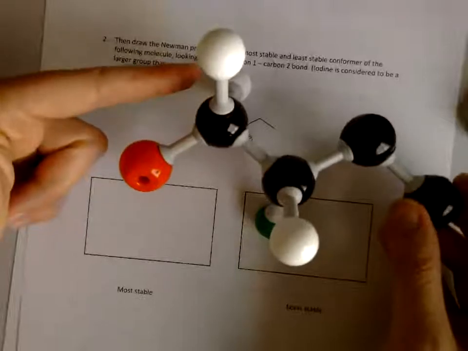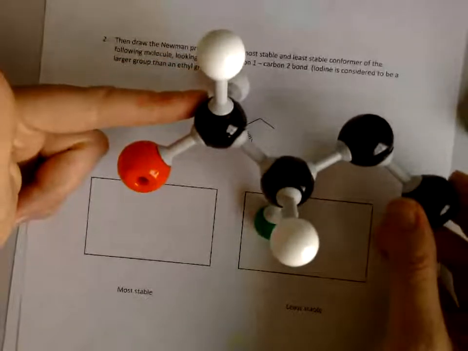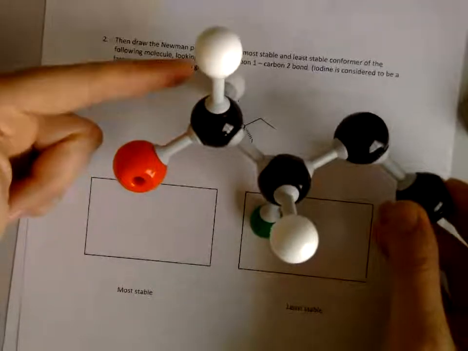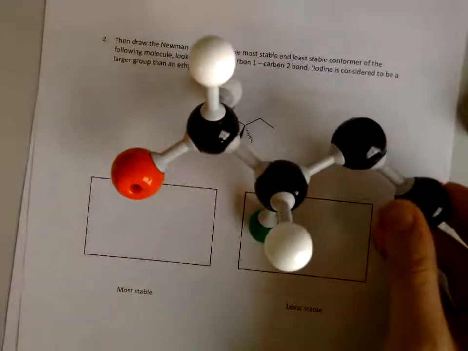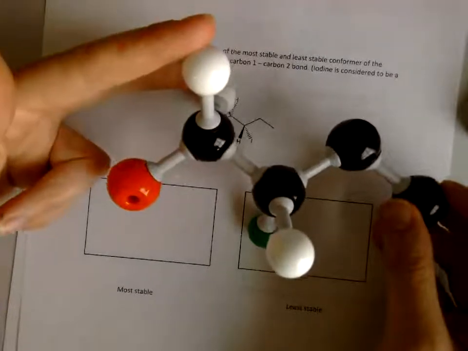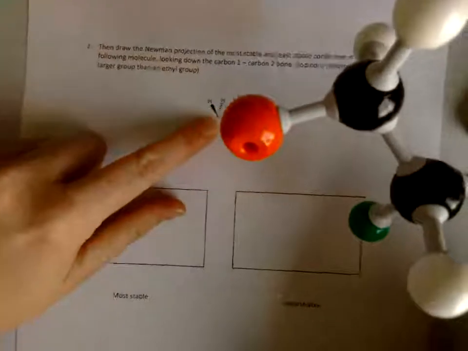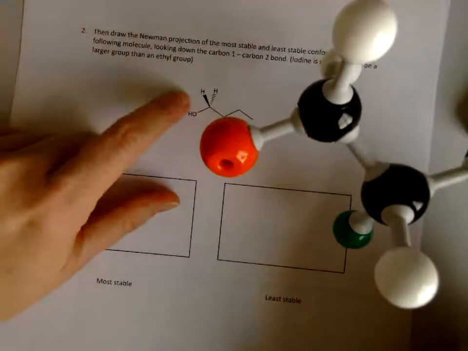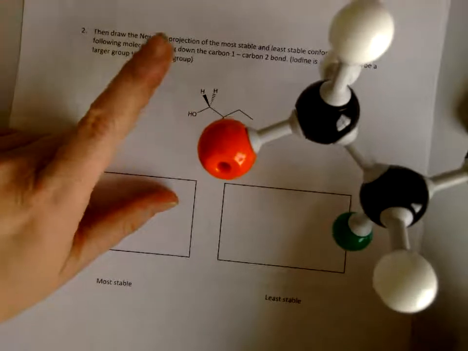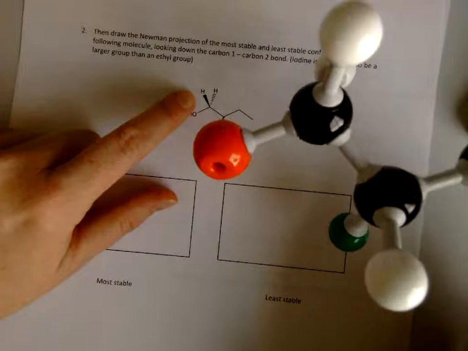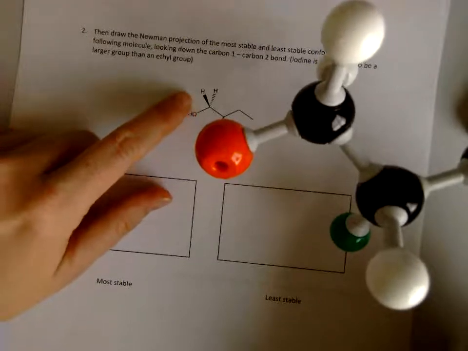I'm going to ask you real quick, would you have to name the R or S configuration on this? The answer is no. This is kind of a test for the next chapter because there's 2 hydrogens, so it's the same thing. So I only included the wedges and dashes here to help you visualize it for the Newman projection. You did not have to name those hydrogens, and you wouldn't have to do the R/S configuration on that.